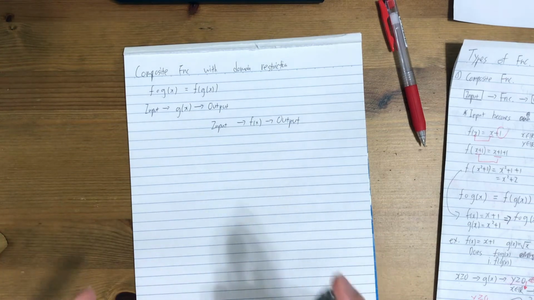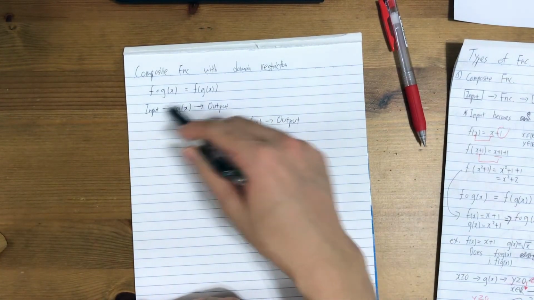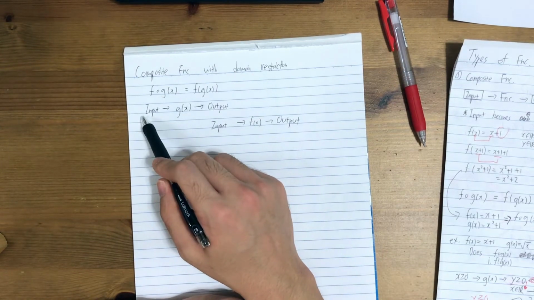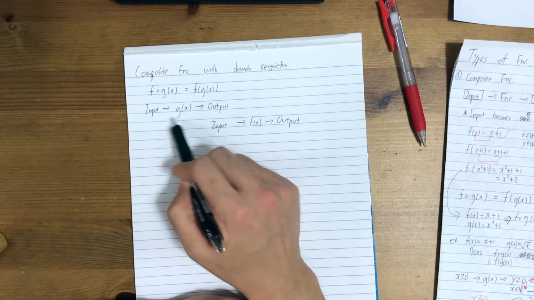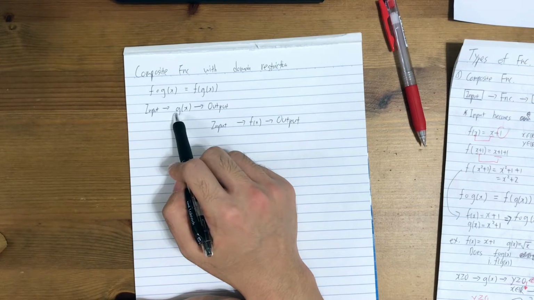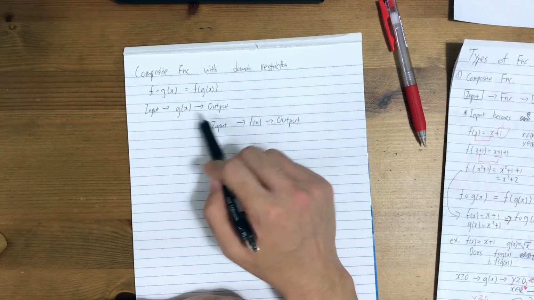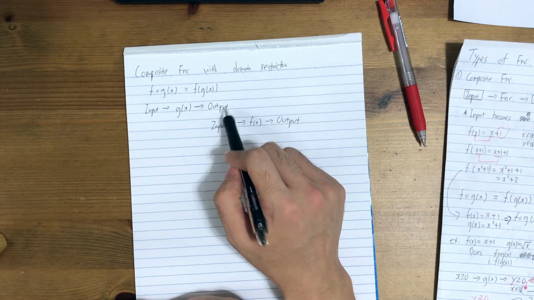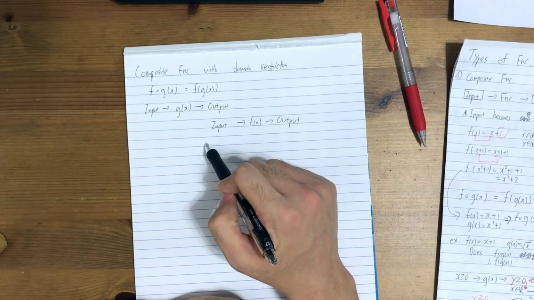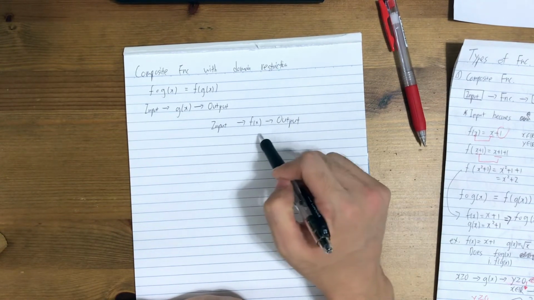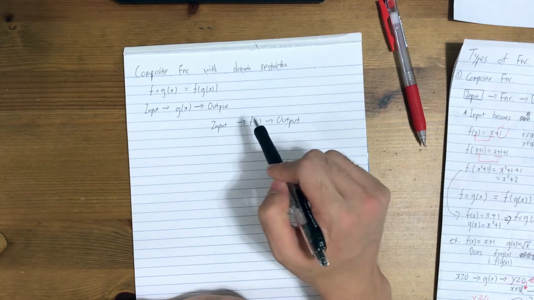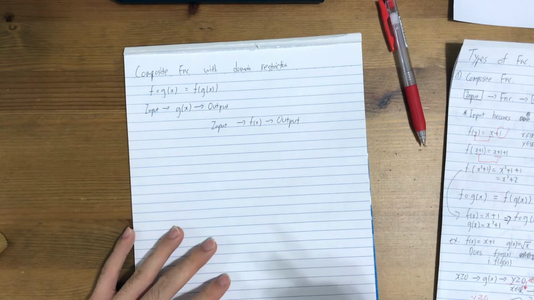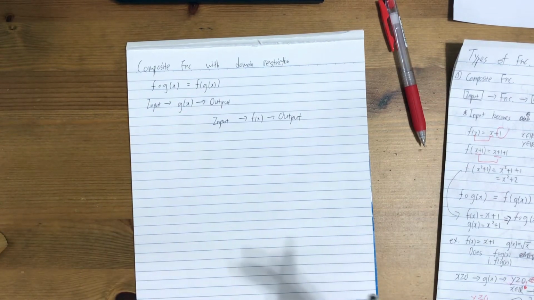So you can see that how the composite function works is that you first prepare an input and you put that input into g(x), and that will yield the output of g. After that, you put that output back in as the input to f(x) to make the output. So that's how the composite function works, right?